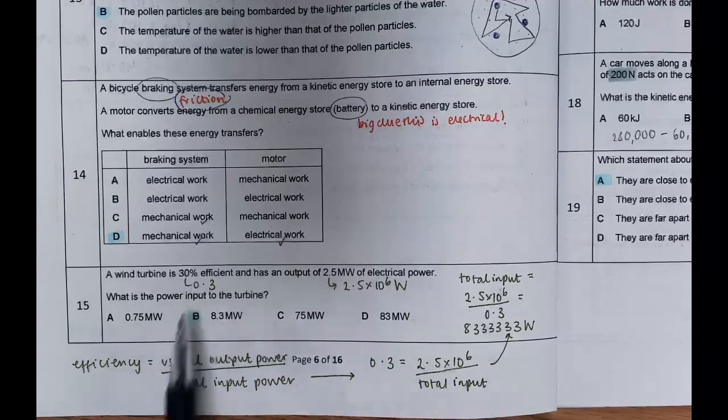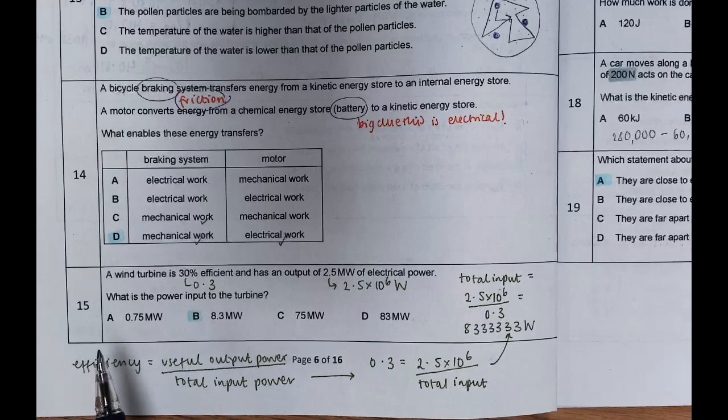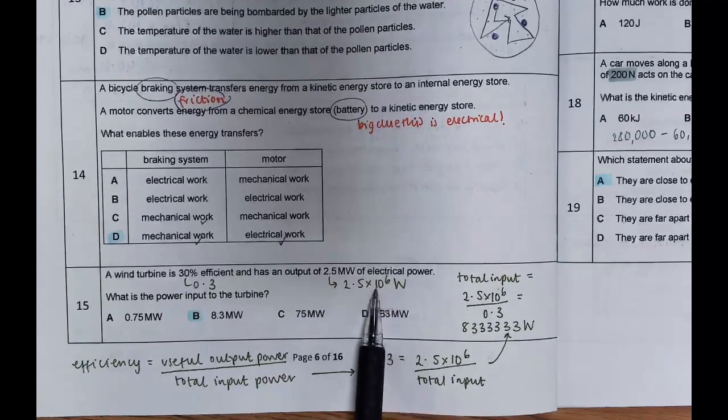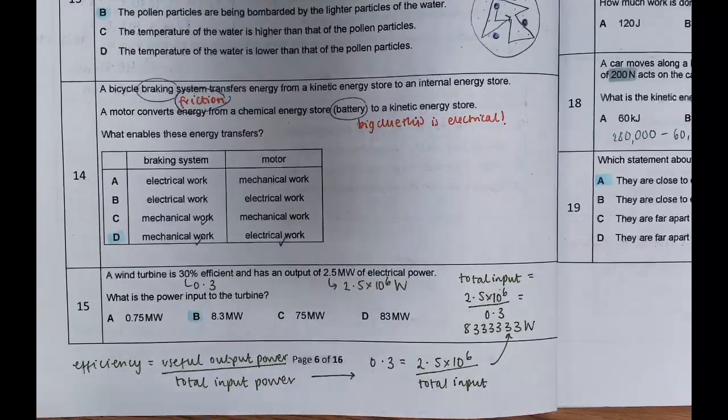In question 15, a wind turbine is 30% efficient. I'm going to turn that into a decimal value, 0.3. And it has an output of 2.5 megawatts of electrical power. You have to remember that big M means mega, which means times a million, times 10 to the 6. So the actual value in watts is 2.5 times 10 to the 6. What is the power input to the turbine?